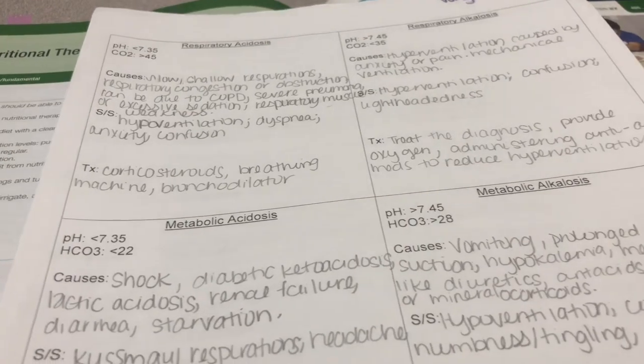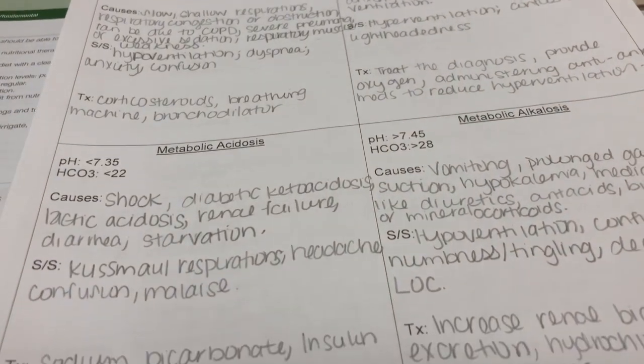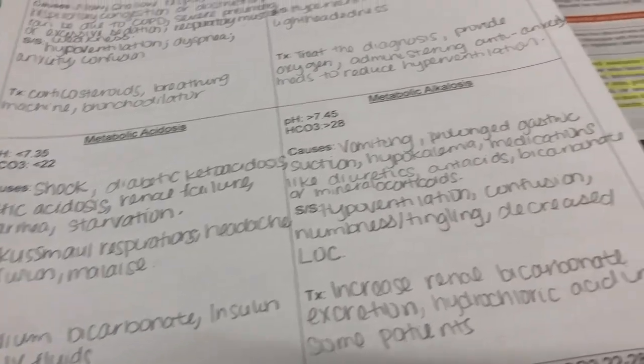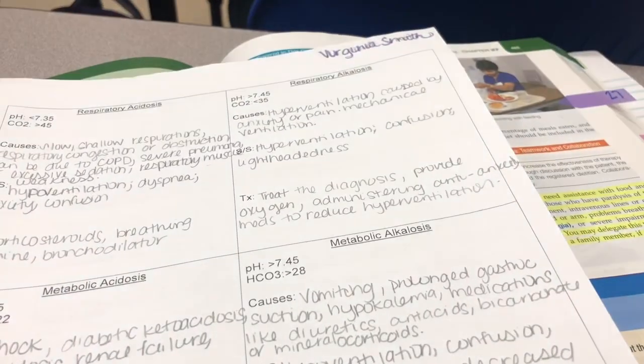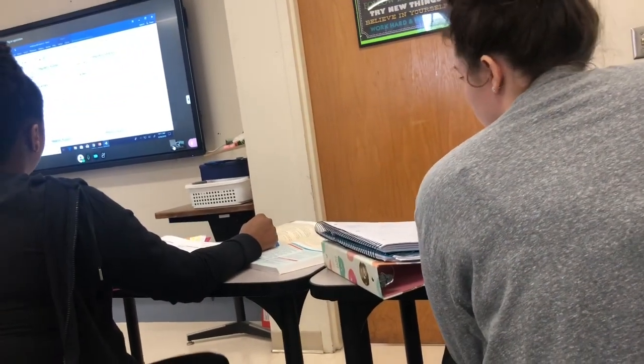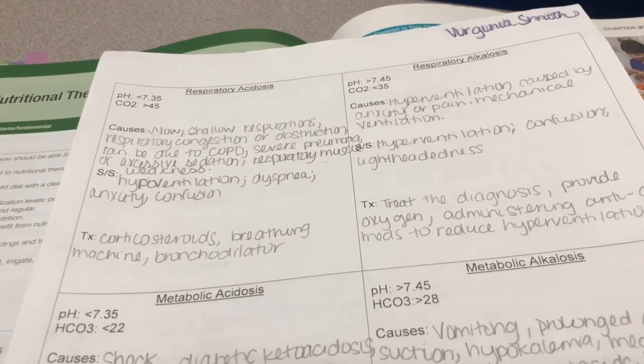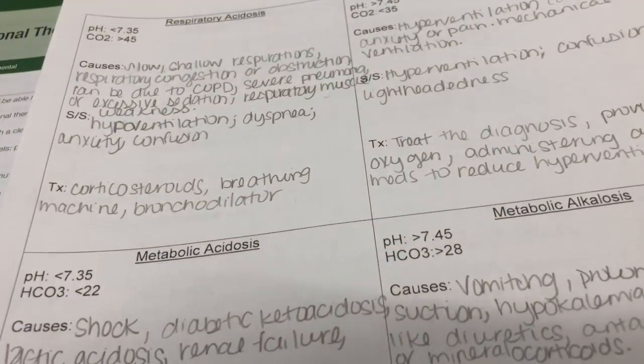Drowsiness, altered level of consciousness, and muscle weakness. Causes hypoventilation. If you're not breathing, you're in trouble.